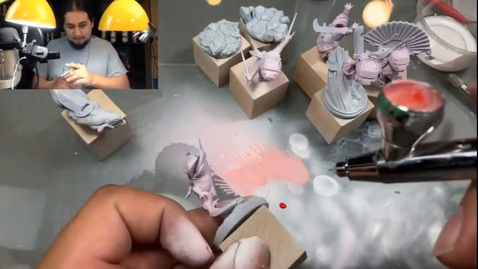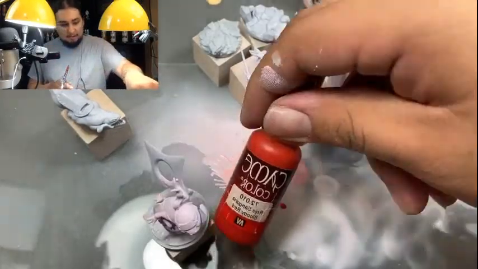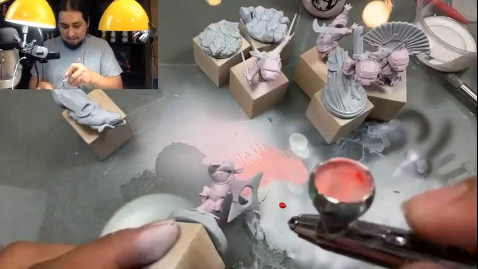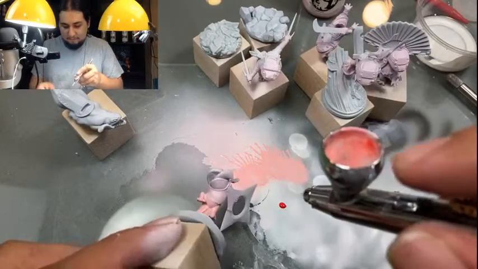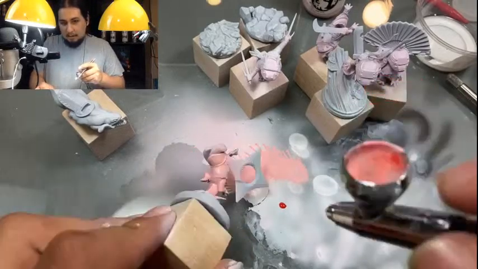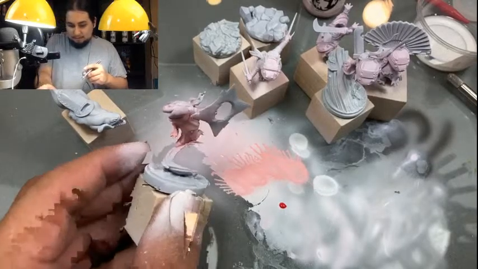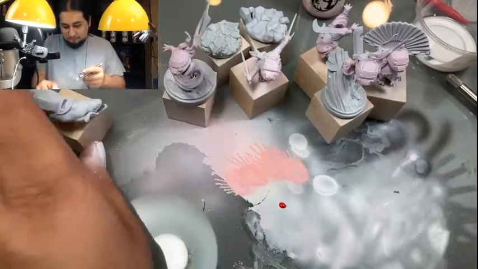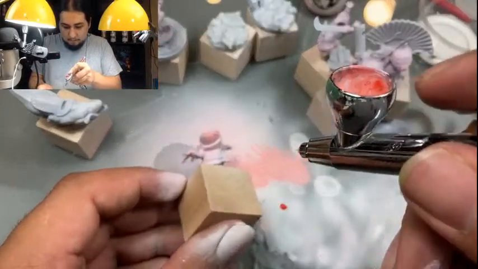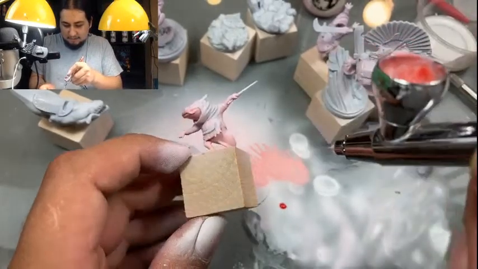Alright, so now I'm painting with P3 and a drop of Vallejo Bloody Red. And I think this is going to be epic. I'm going to be spraying this from below. Alright, so you can already see they're starting to get a little more color. I'm trying to hide any of the gray left over from the resin.